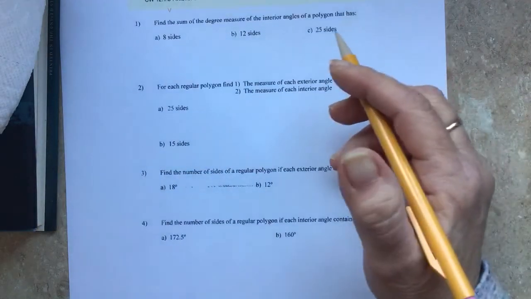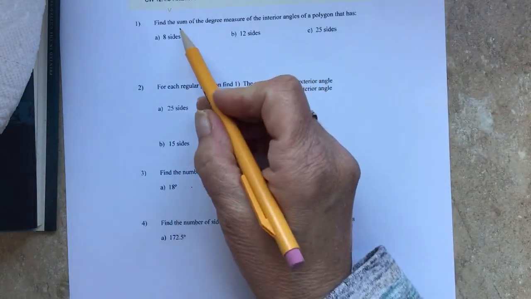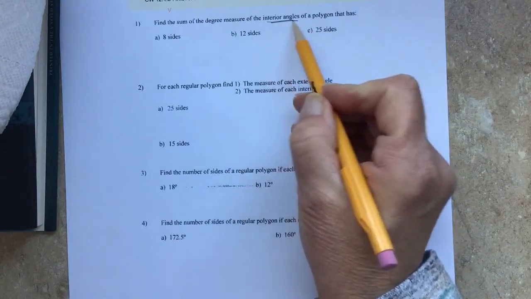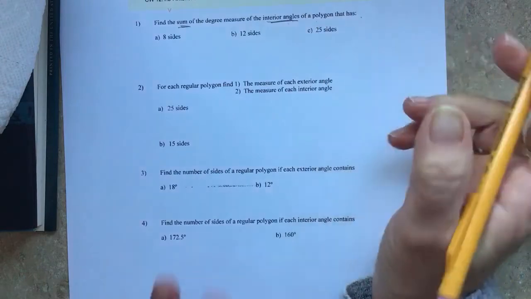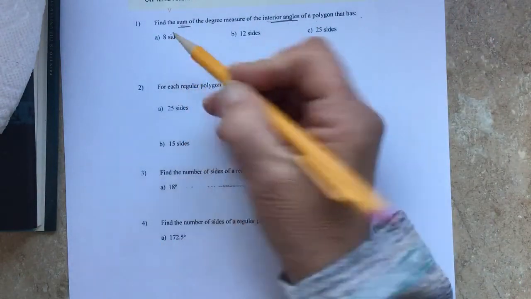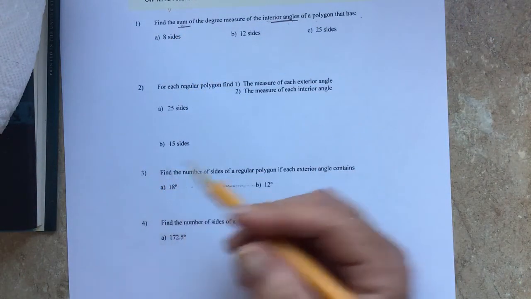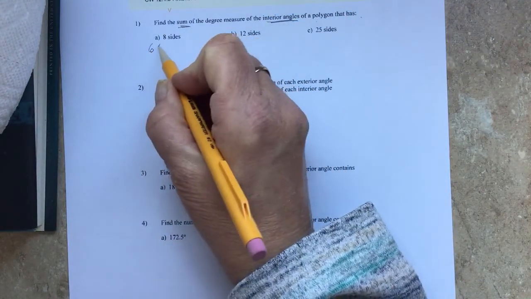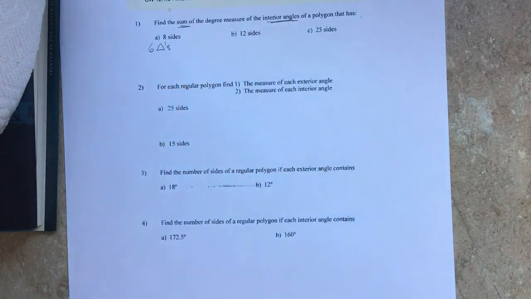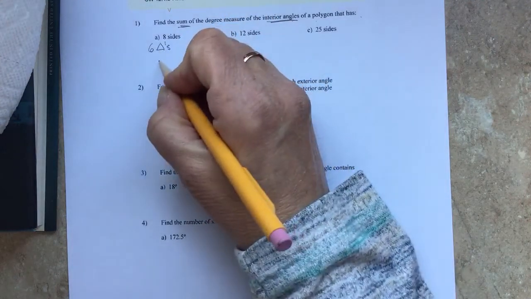Okay. So the first thing it wants me to do is to find the sum of the degree measure of the interior angles of the polygon that has, all right, this one has 8 sides. To find the sum, we have 8 sides, so 6 triangles, always 2 less than the number of sides. So I do 6 times 180, and you should have 1080 as the sum.